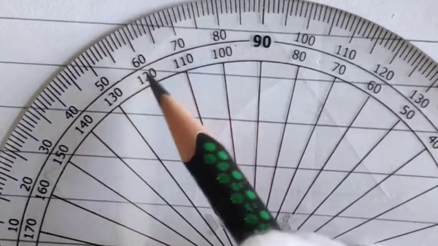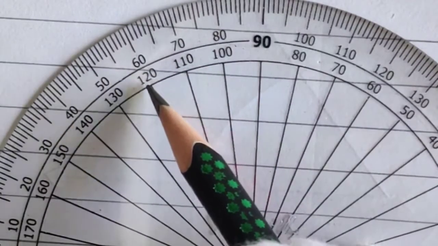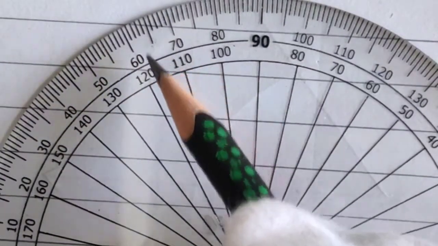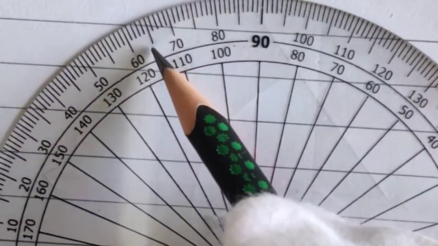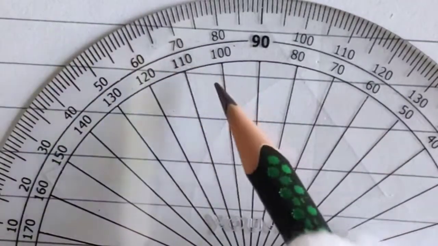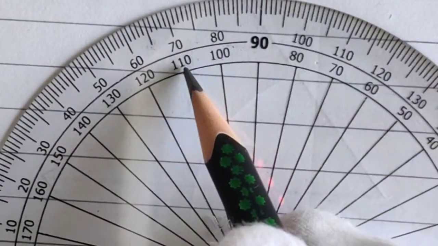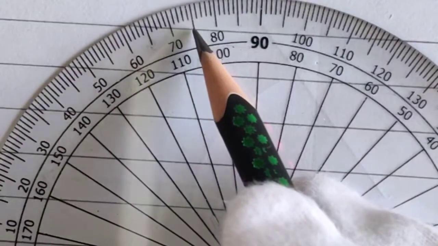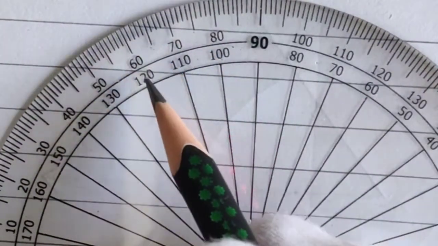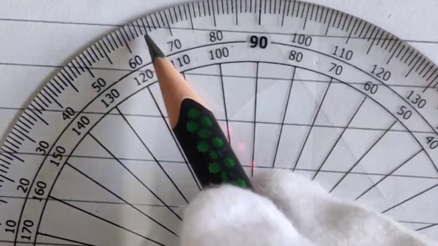So 110 and 120. You may think in two ways: 120 plus 5, or 110 plus 5. What will it be? Is it 120 plus 5, 125? Or is it 110 plus 5, 115? When you move from 100 to 110, that is 100, 105, 110, and then it will be 115, then 120, and then 125.